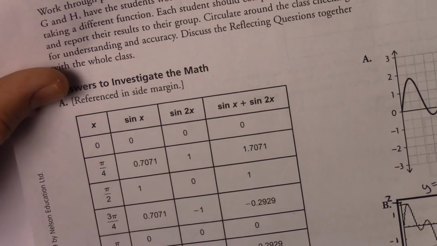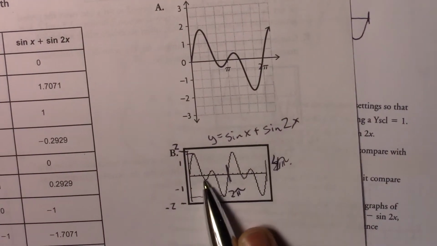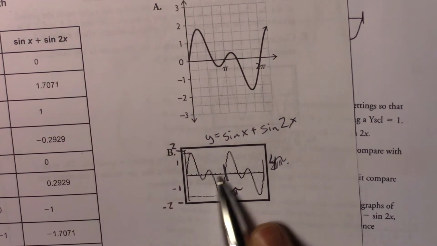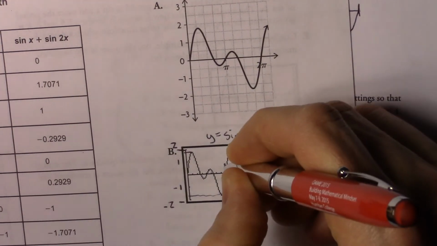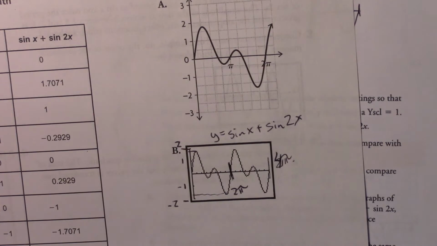Sorry, this graph, this is my bad here. This was 4 pi. For some reason they graphed two periods. This is 2 pi. And we know that. I think I graphed it here as well.